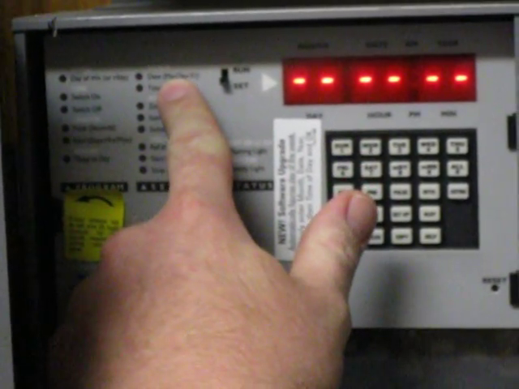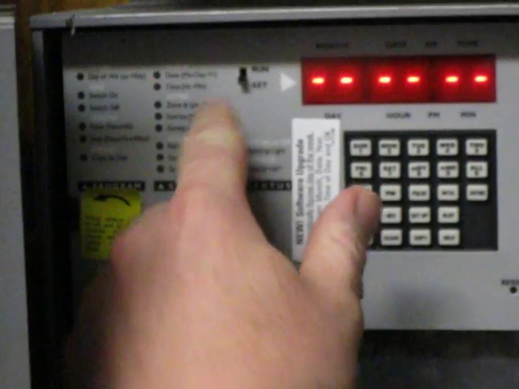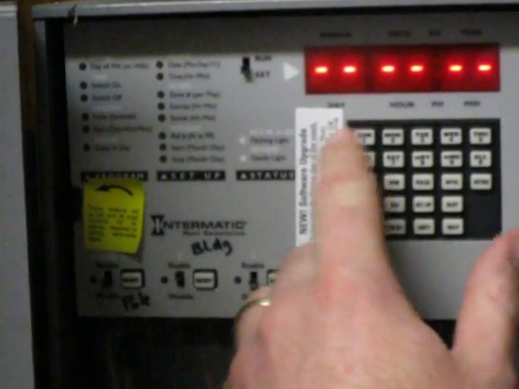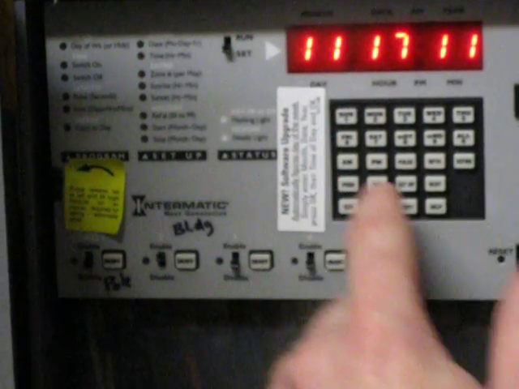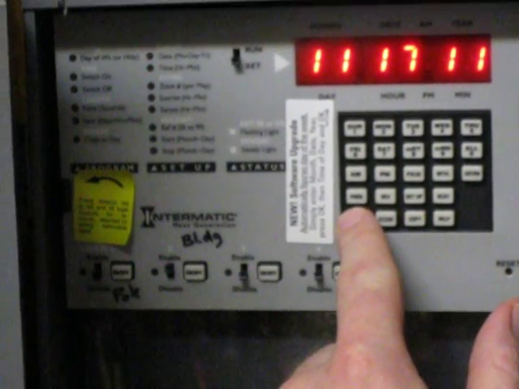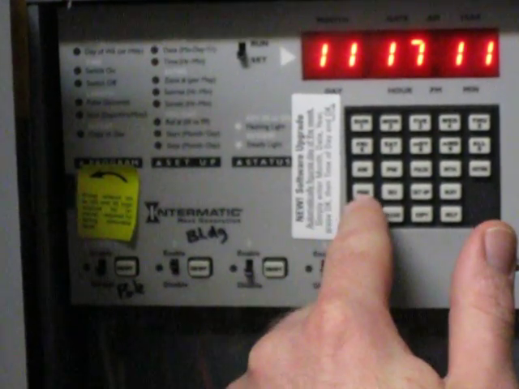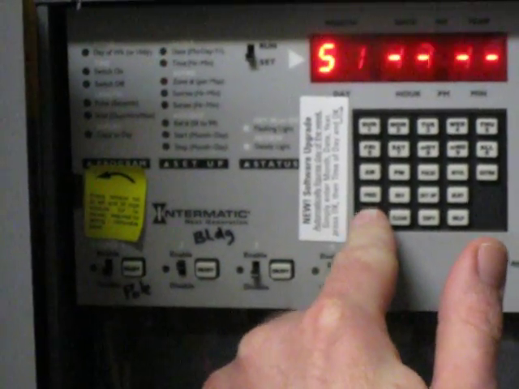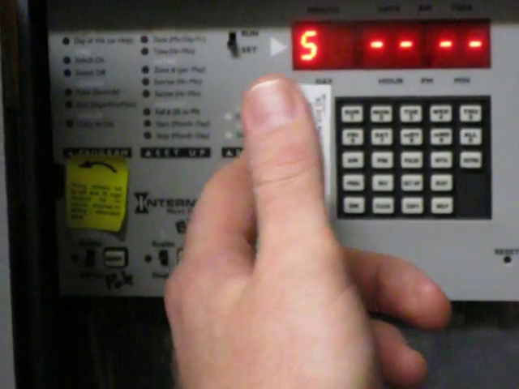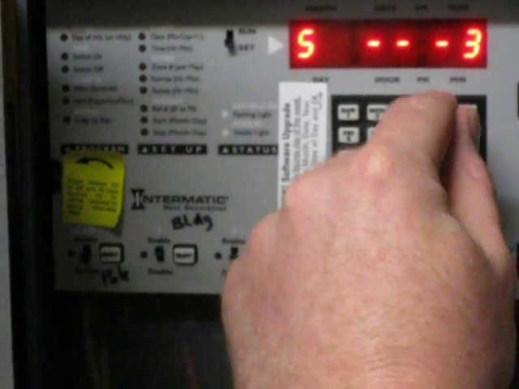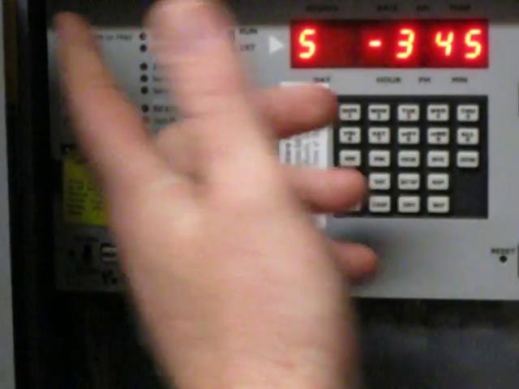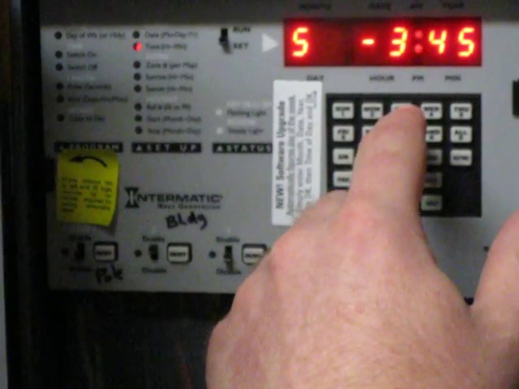First thing it's going to tell you to do is set the month, day, and year, which today's 11, 17, 11, and then you click OK. OK will take you down through the process of programming. And then of course you need to put in the time. I think it is 3:45, let's say. And I'll show you how to come back and review that later.